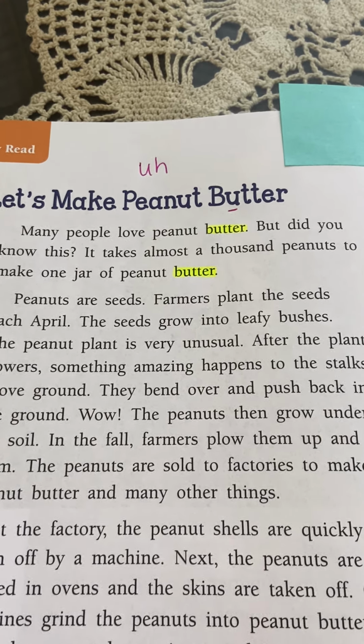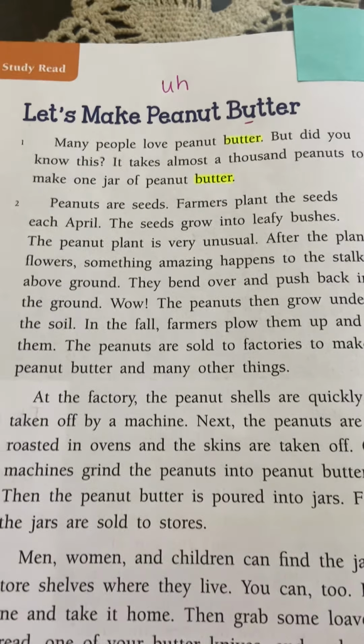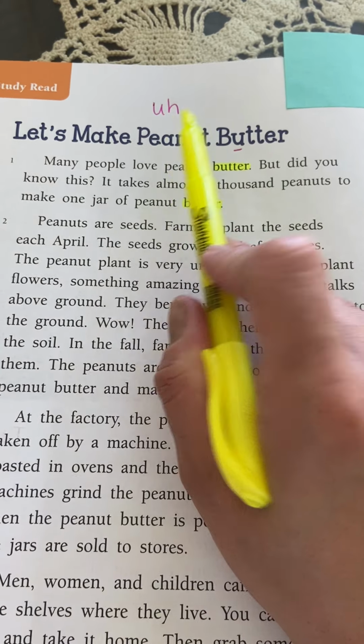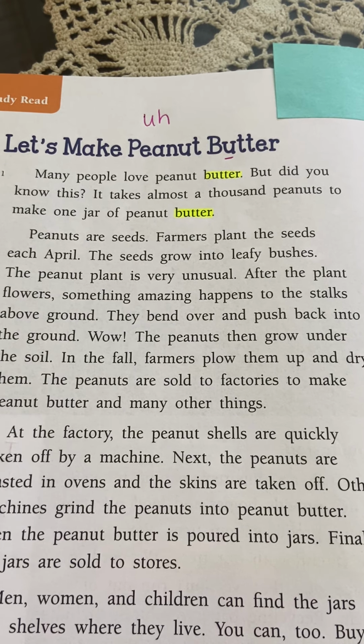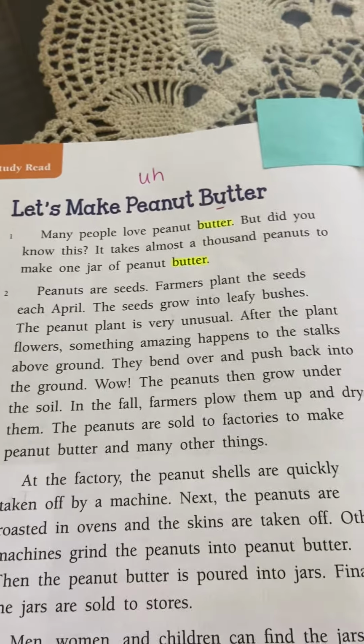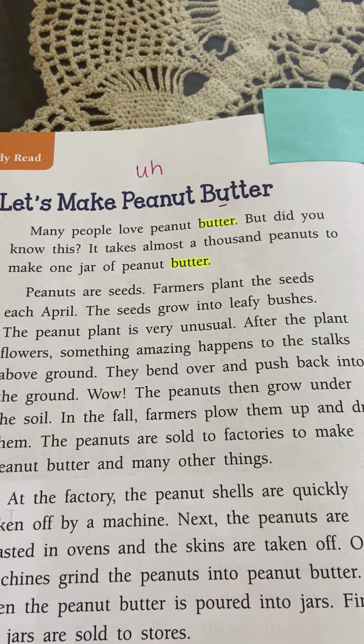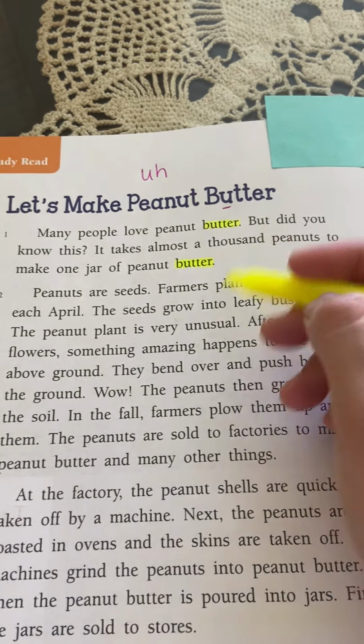Okay? Now, boys and girls, I'm just going to read it, and I want you guys to go ahead and highlight all the sounds. Okay? Let me continue. Right here. The peanut plant is very unusual. Here's another one.